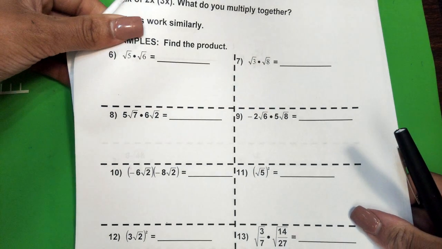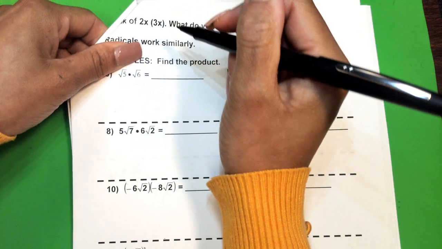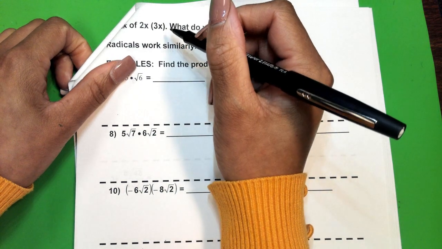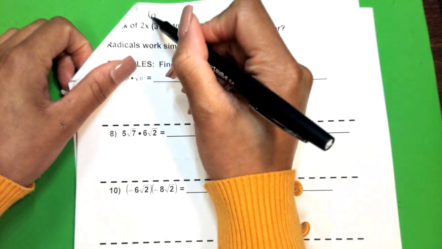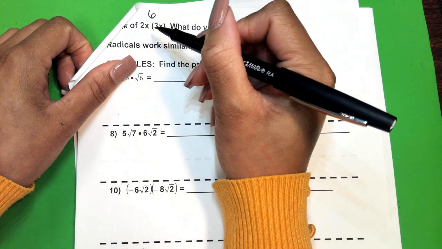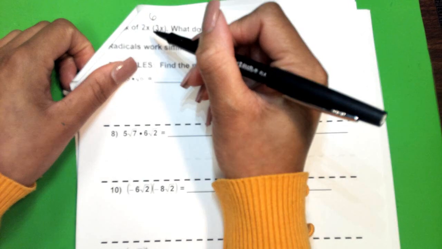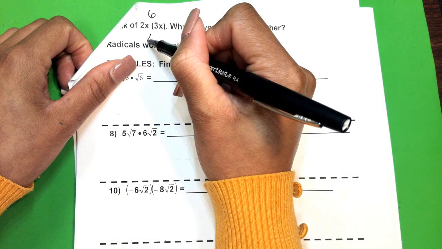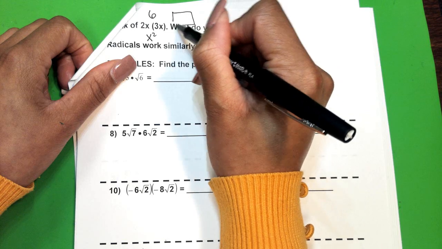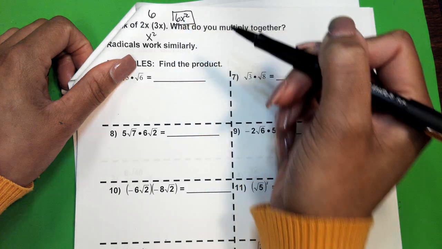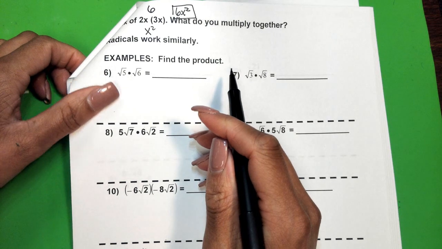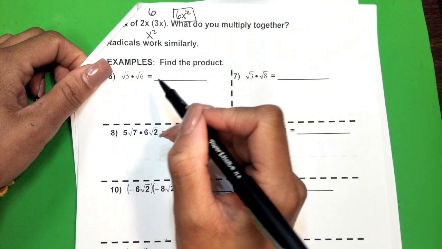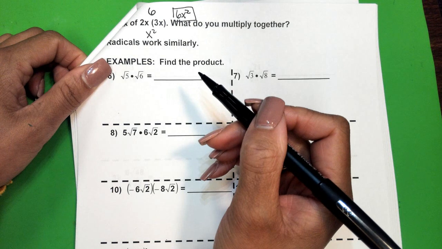So, now with multiplying radicals, let's think of this example. We have, off the top, 2x times 3x. Well, normally we would do the 2 and the 3, and you get 6. And then we would do the x's. And so I get x squared. And this is how I end up with 6x squared. Okay? The same thing applies to radicals. So if I want to find the product, I just multiply the coefficients and multiply what's in the radical.